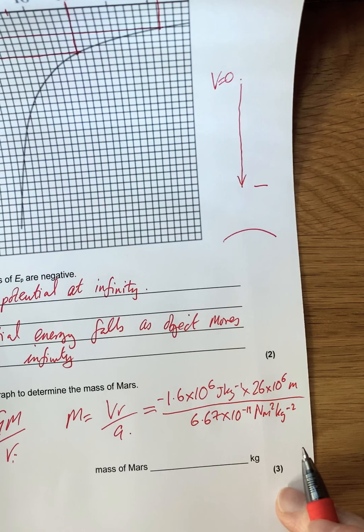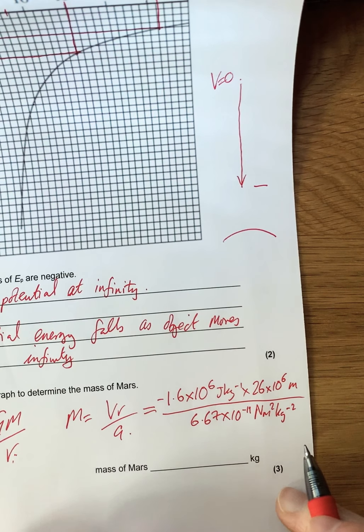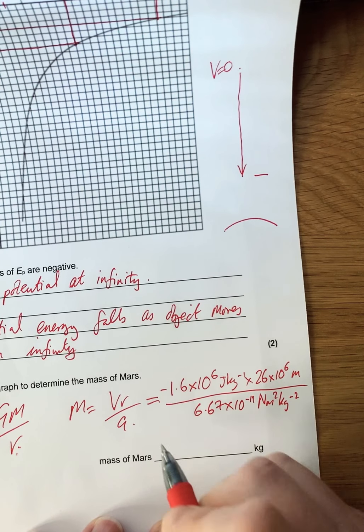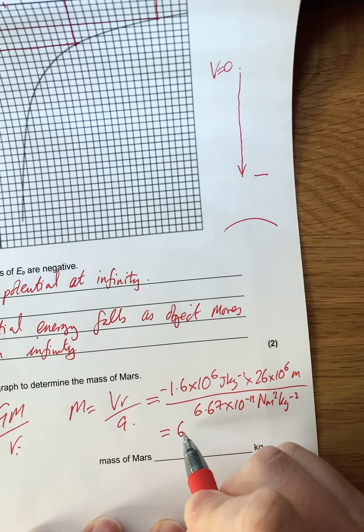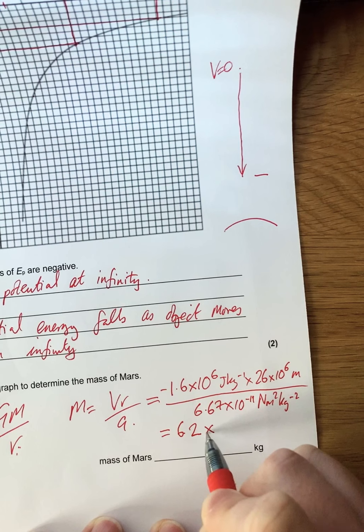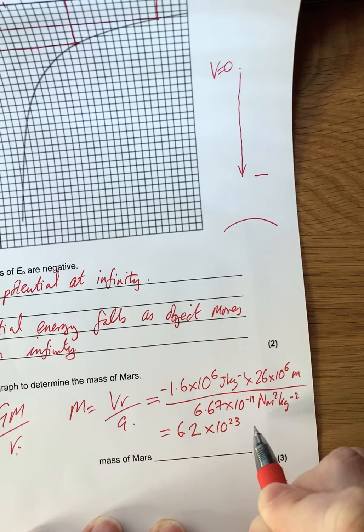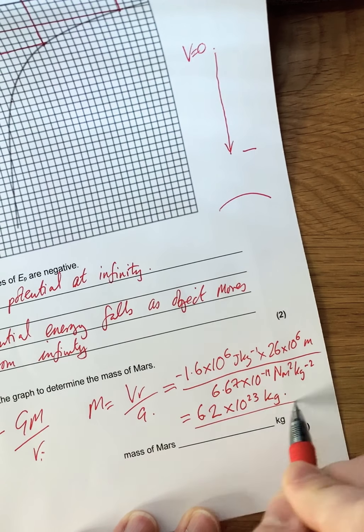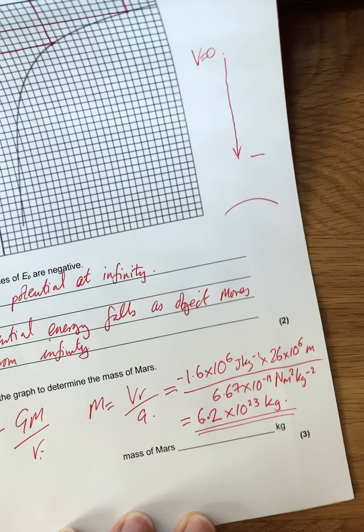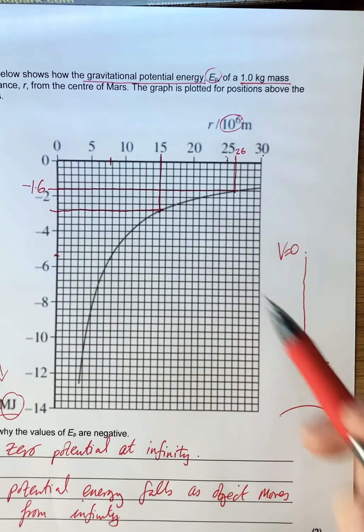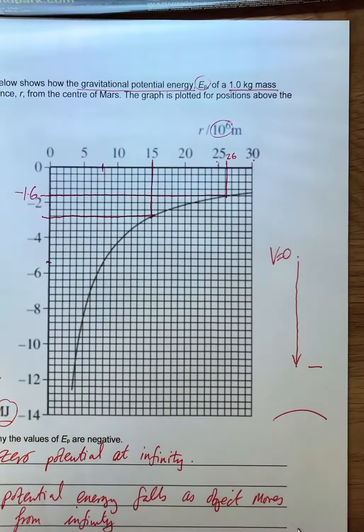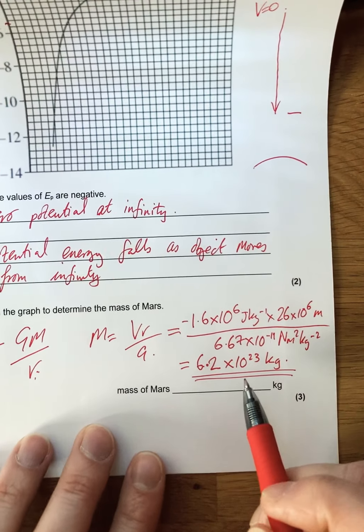When all those numbers are inputted, we get approximately 6.2 times 10 to the 23 kilograms. So the mass of Mars from these points is 6.2 times 10 to the 23 kilograms.